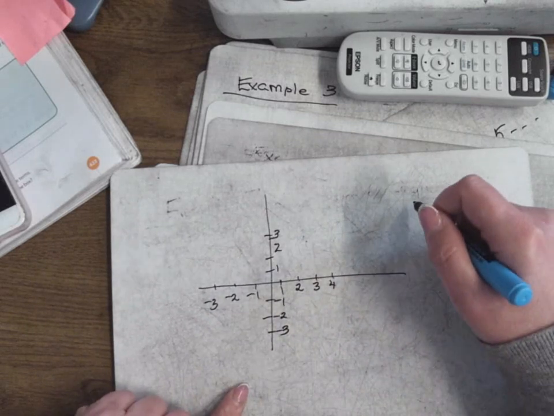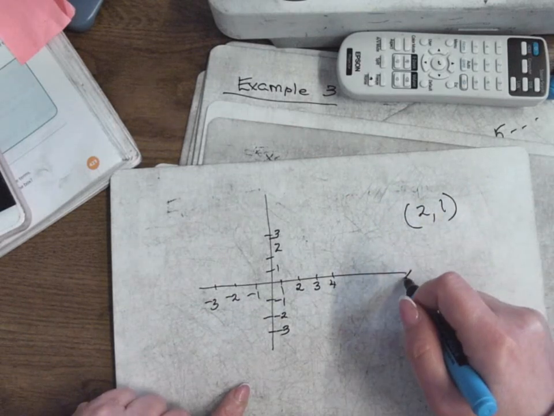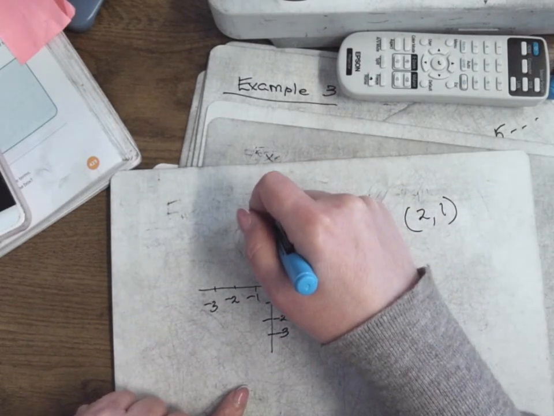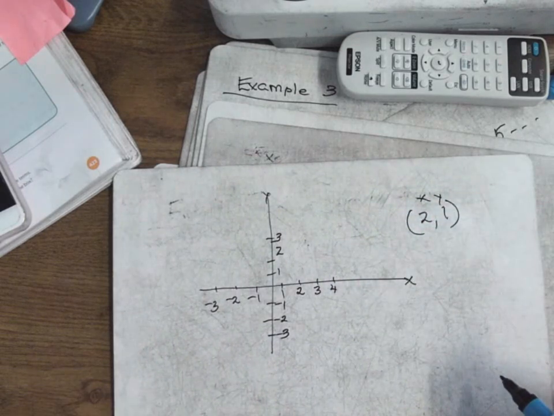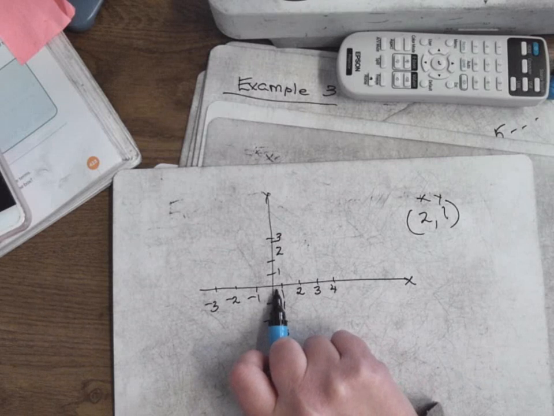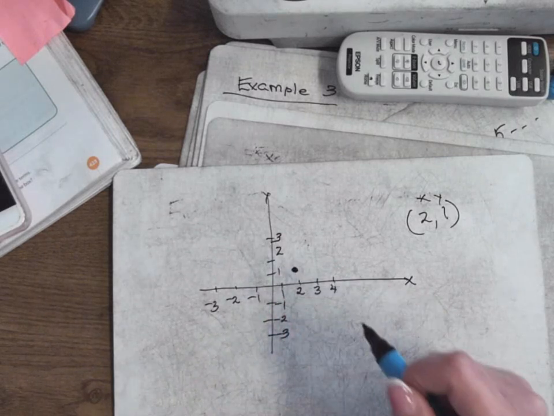If I said plot the point 2, 1, this is the x-axis, this is the y-axis, this is the x-coordinate, this is the y-coordinate. Can we all plot 2, 1? Start here, go across to 2 and go up to 1. There you go, 2, 1.